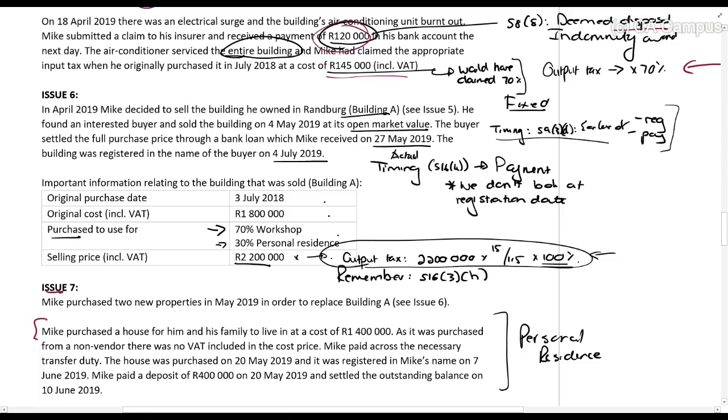That's important for you to see, because output tax is always at 100% except for indemnity awards, fringe benefits, change in use. However, we only claimed 70% of this originally, so we have to claim extra input tax under section 16.3h. So let's go and see that in our solution.